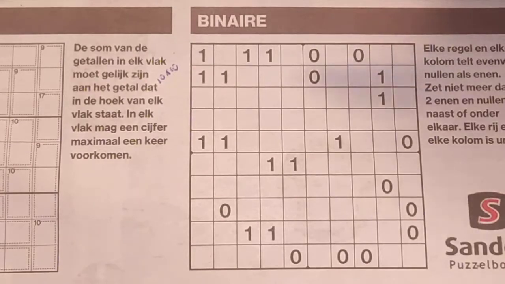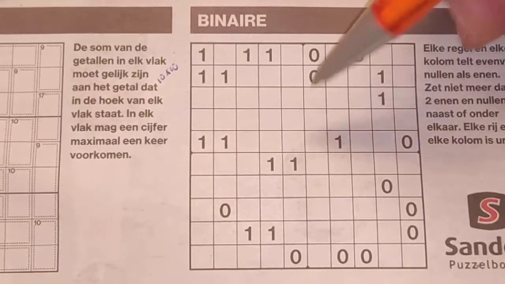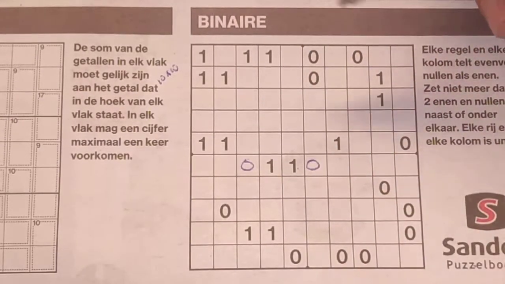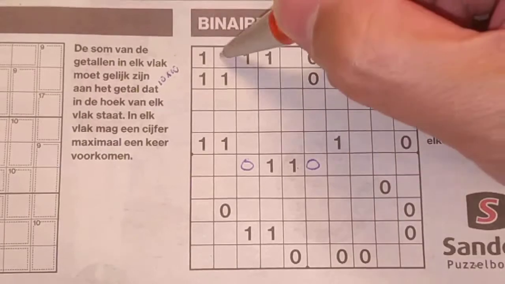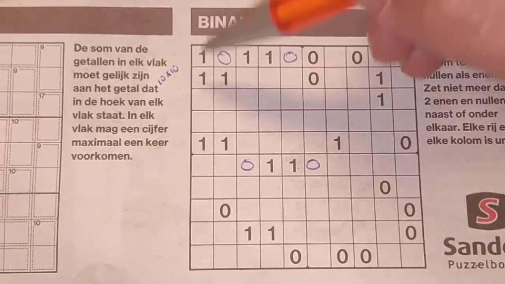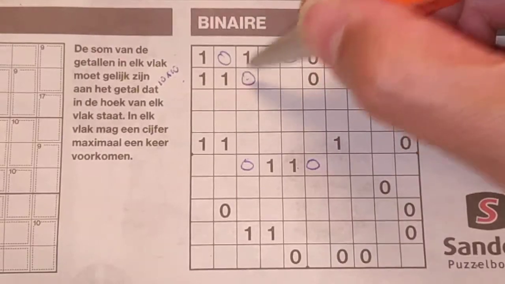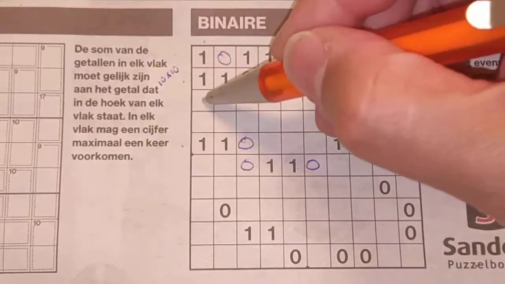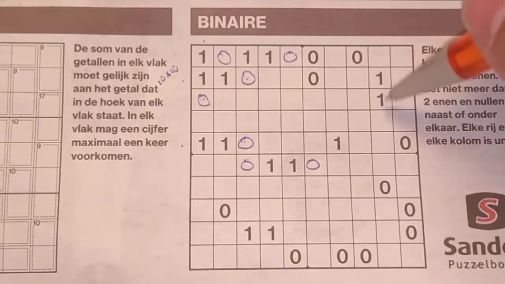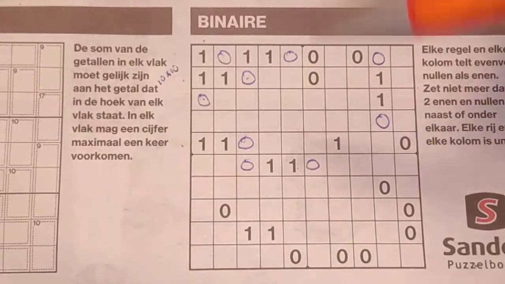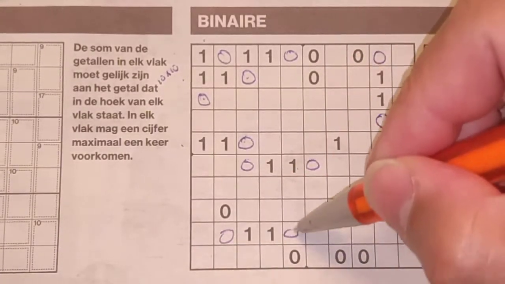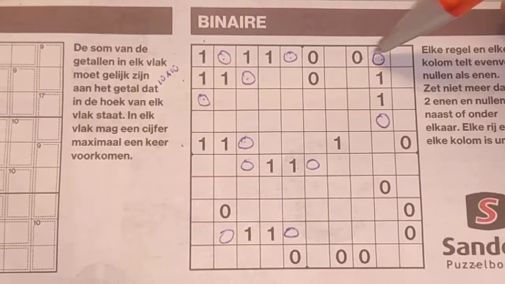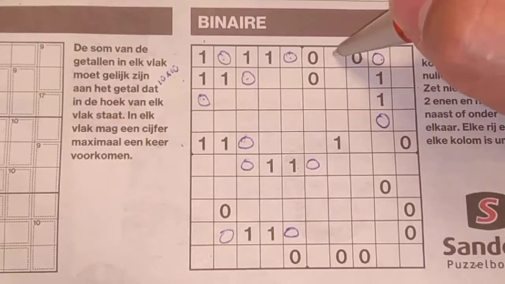We have here a double one, and then a double one here, and then a double one here, then a double one here, then double one here, then double one here, and then double one here, and then we have here 1, 2, 3, 4, 5 O's. That means the rest are ones.